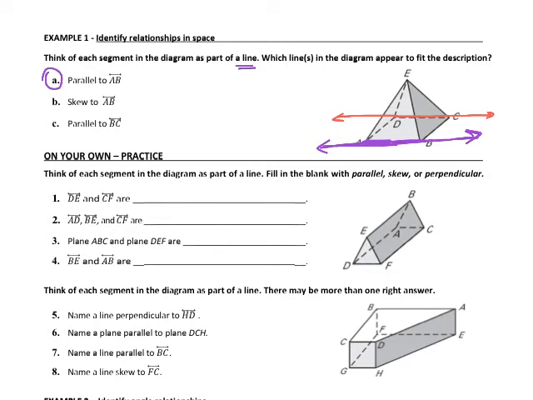And so I think that really is the only one. We could name it CD, or we could name it DC, but it still is going to be the segment or the line, since they ask us to think about it as part of a line. That's the only one that I see that would be parallel. Okay, what about for the next one?